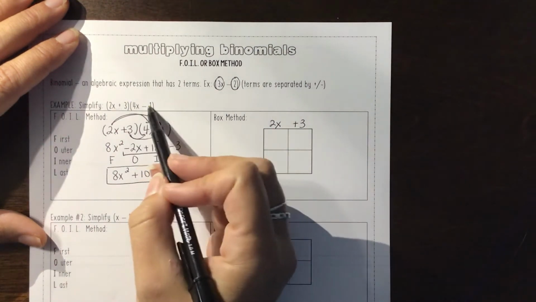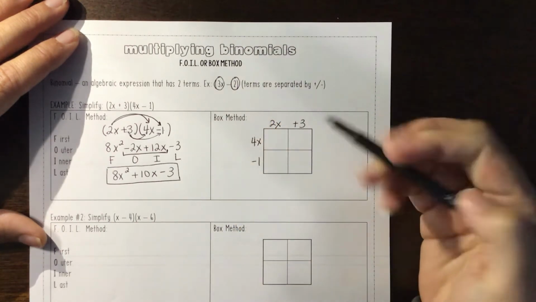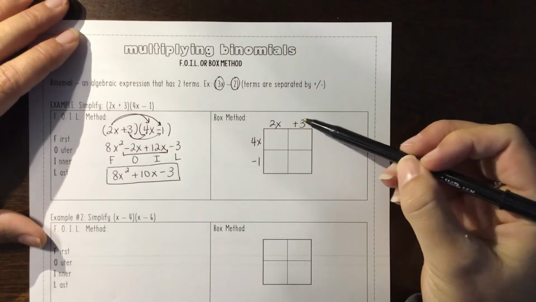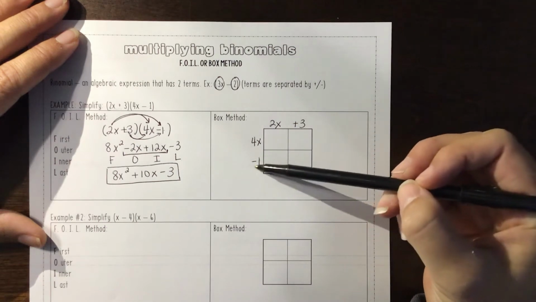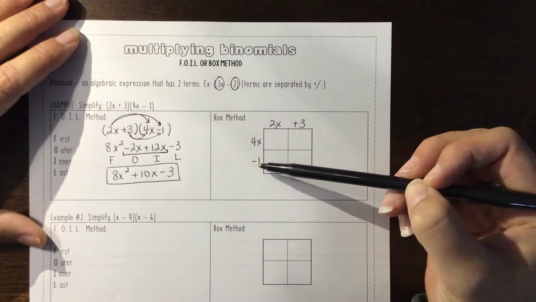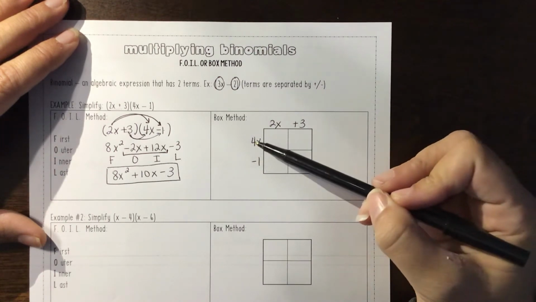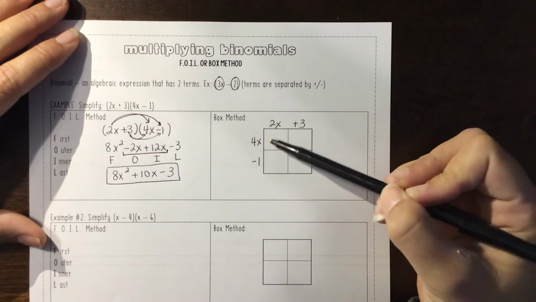So then I'm going to take the next binomial. So we have 4x, and I put a minus 1. I put the plus here to remind myself that that's a positive 3. I also put the minus here because that's going to be a negative 1, right? The term takes the sign that is in front of it, so this becomes a negative. So now I'm just going to multiply and put the answer in that box.